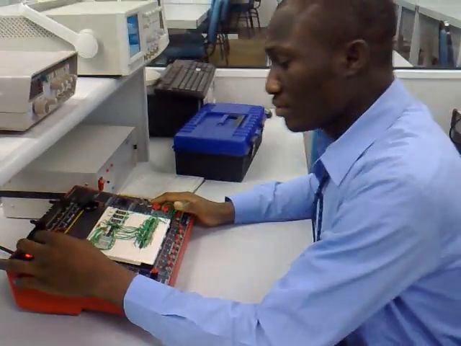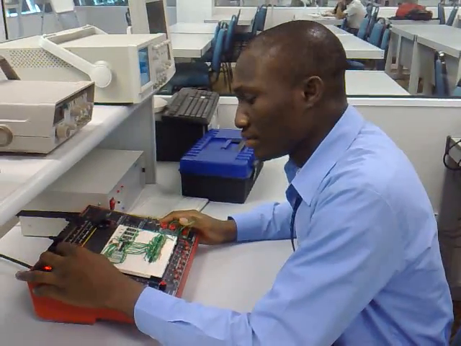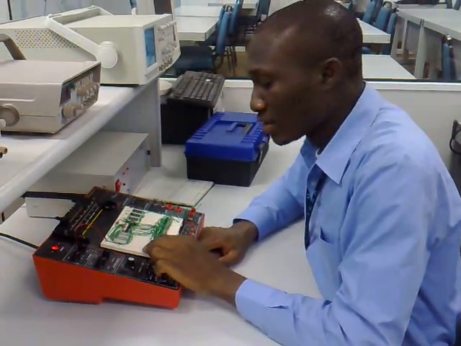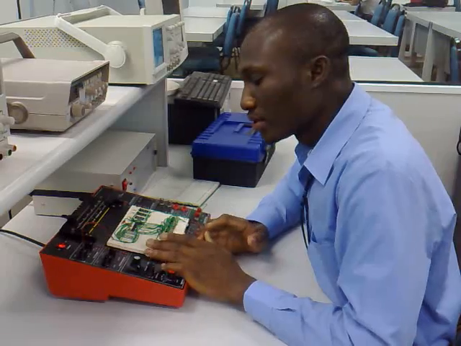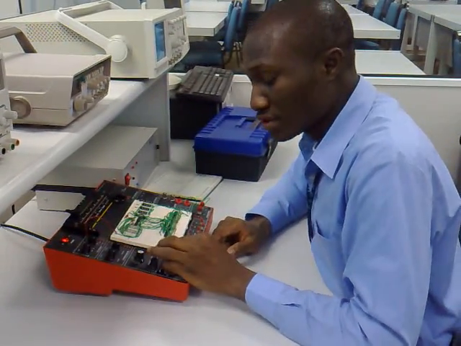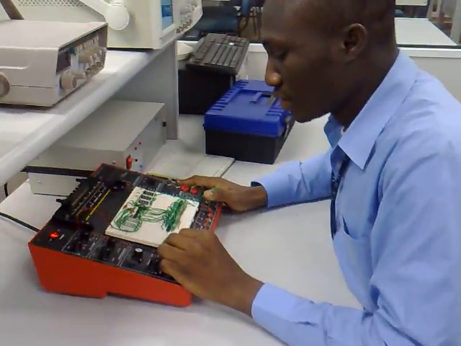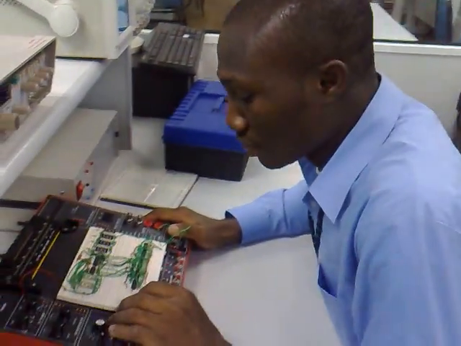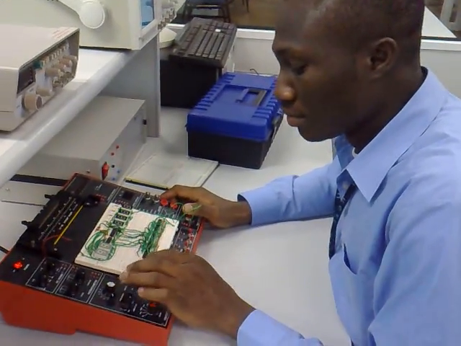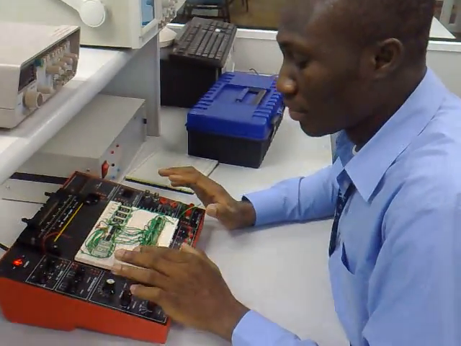Alright, so I just want to discuss with you again about the circuit that we have here, which is called a car park system. This is just a digital car park system which indicates the number of car park slots available in a car park. If you have a car park anywhere, it can show you the number of slots that are available.